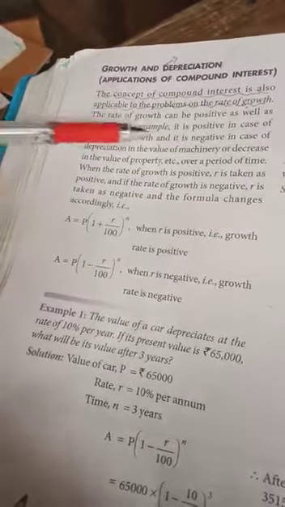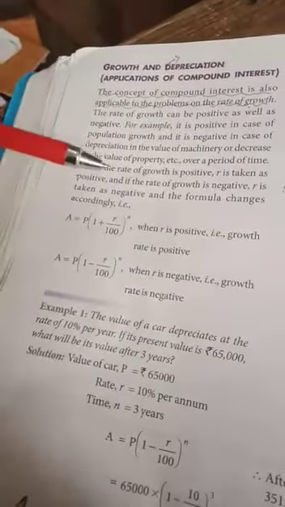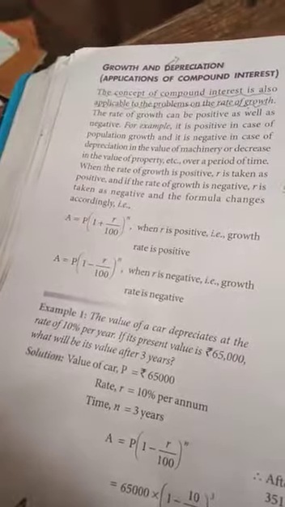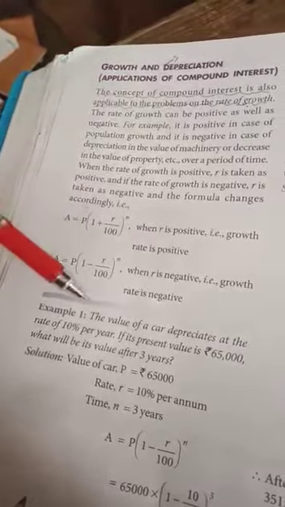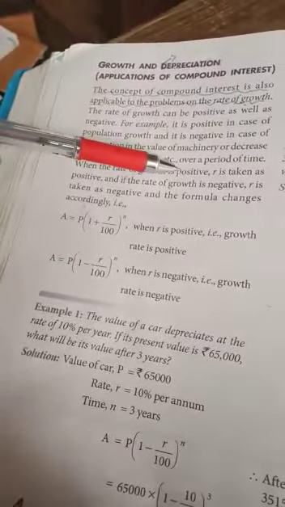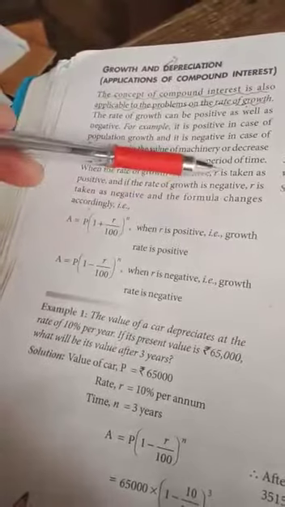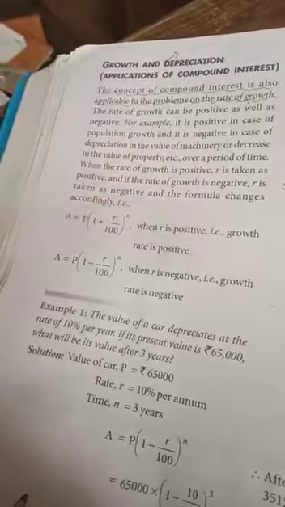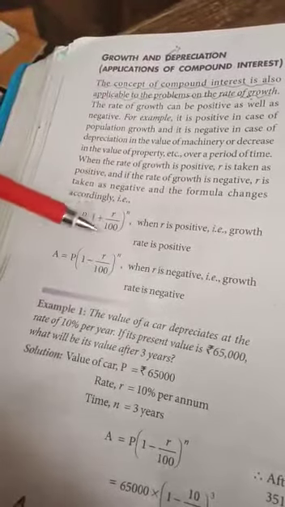In that case, the population, we will take it as P, the number of population, or the price of the machine, we can take it as P. But here we will have two cases. One, it will be positive when it is increasing. Another, it will be negative when it is decreasing. If it is increasing, we will use plus.